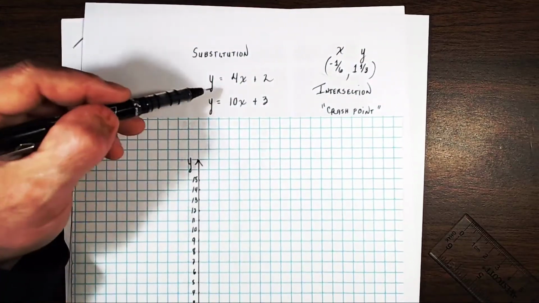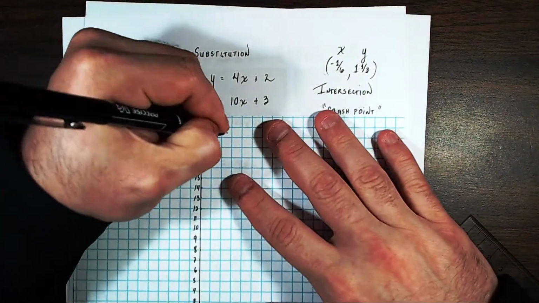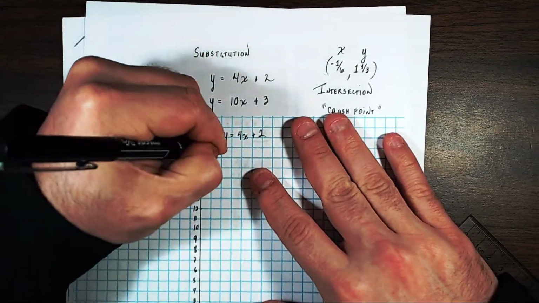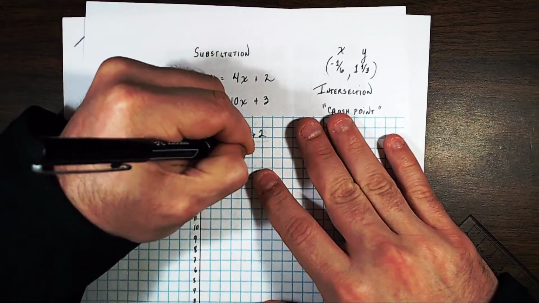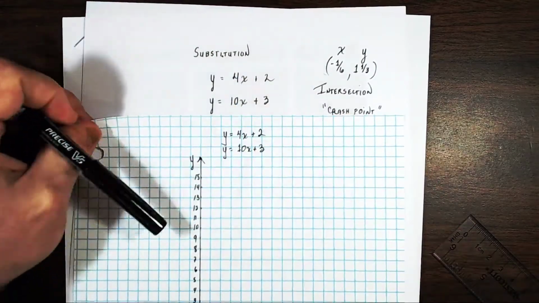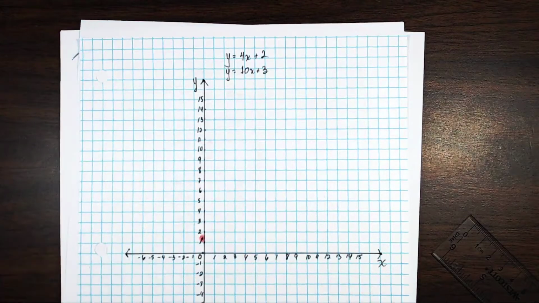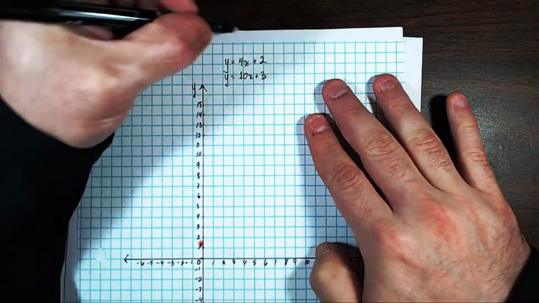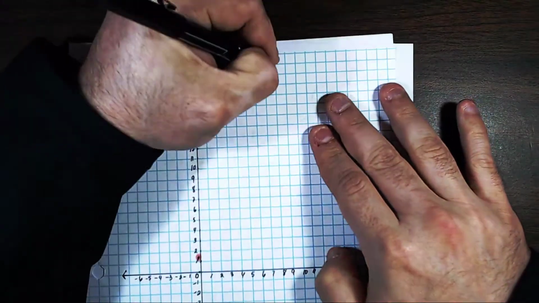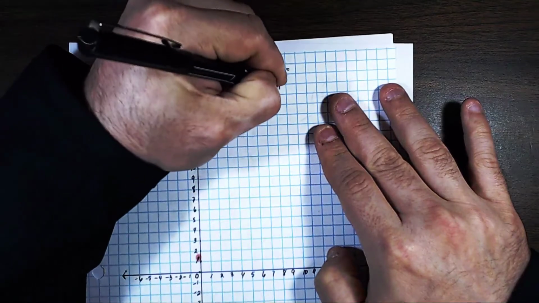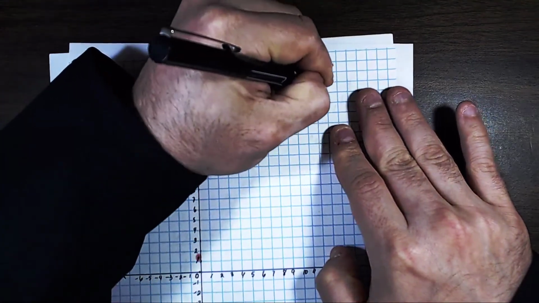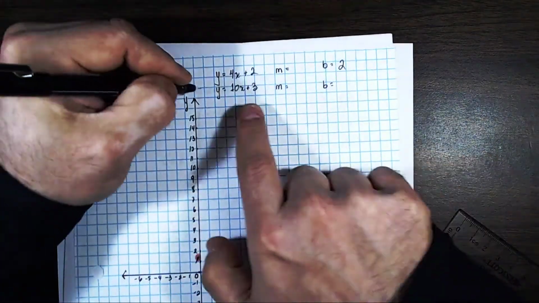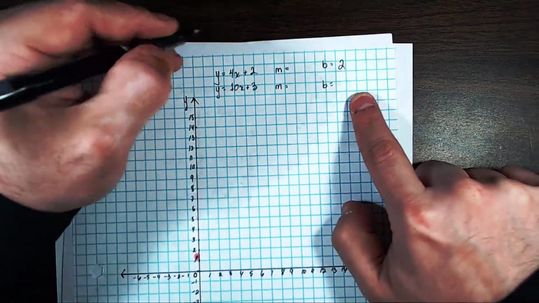We're going to graph these two lines. So I'm going to transfer these equations to my graph paper. Y equals 4x plus 2, and y equals 10x plus 3. And now we can look at them. Now we say, well, how do we start graphing these linear equations? Well, we have to remember that we always start at the y-intercept. Okay, so we're going to go back a step here and write down what the y-intercepts are. The y-intercept for the top equation is +2. The y-intercept for the bottom equation is +3.